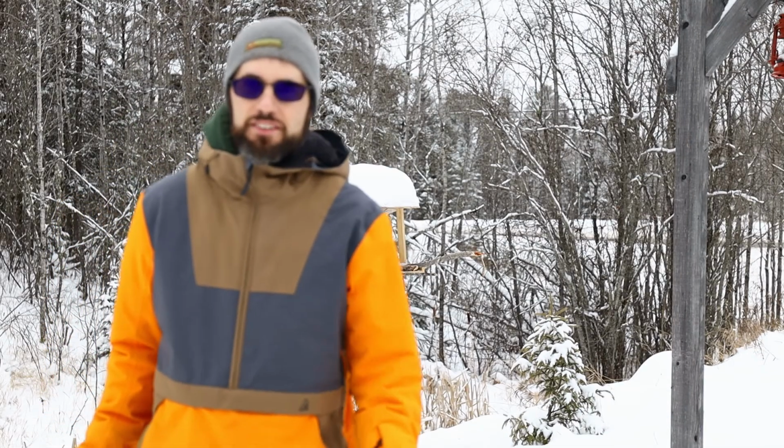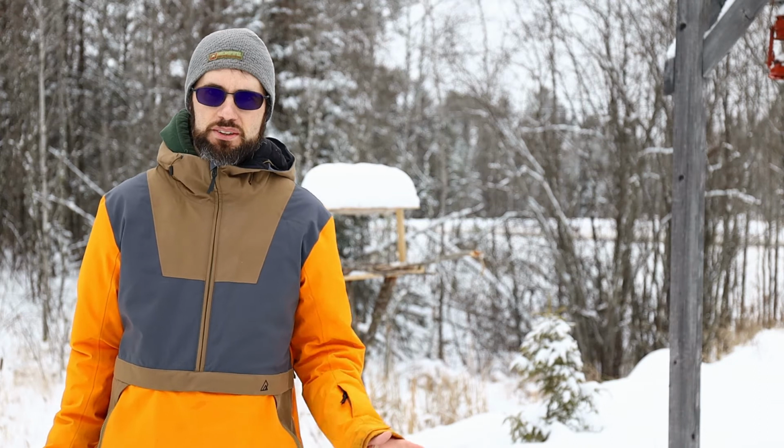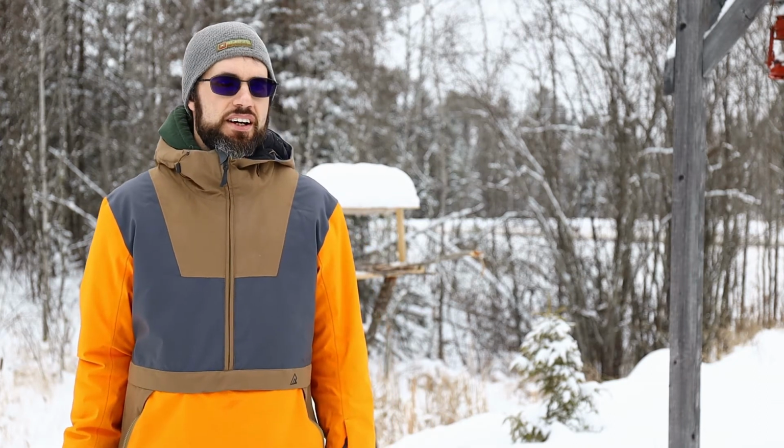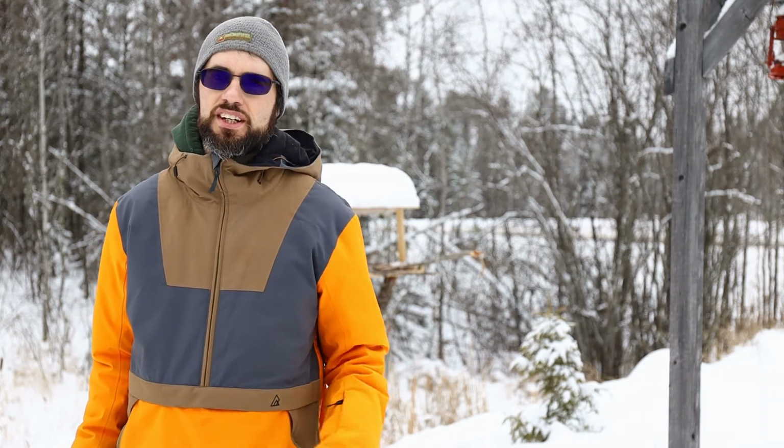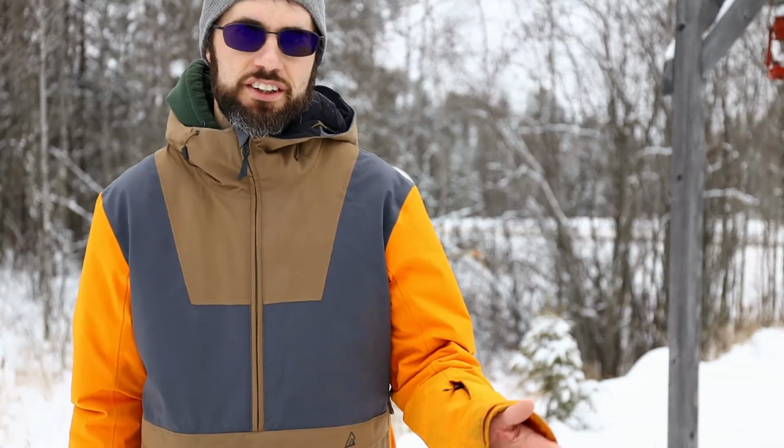But hands and stuff are getting cold. It's not extremely cold, but it's chilly enough. So gonna pack up the stuff. We'll go inside, make a cup of tea, and take a look at some of the photos.